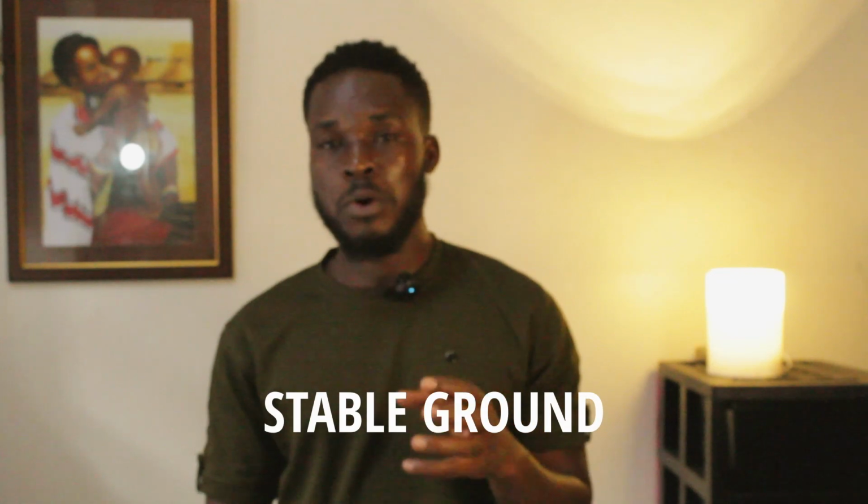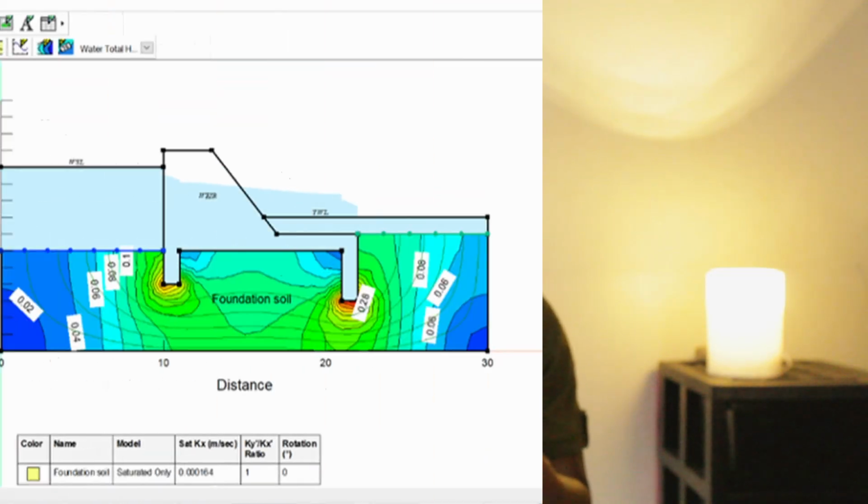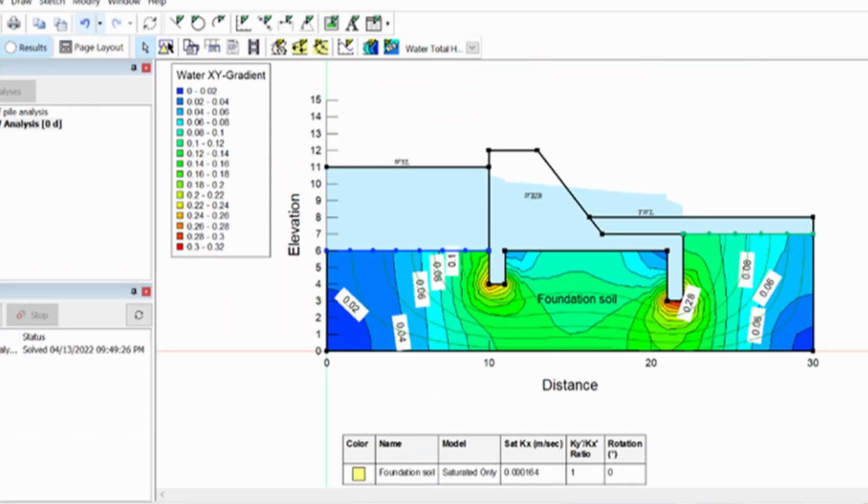The basic rule for determining the depth of the cut-off wall is to make sure it is anchored into stable foundation ground, if not at least 0.75 times the height of the dam. Let me show you an example. This is one of the models that I performed to determine the depth of the cut-off walls.